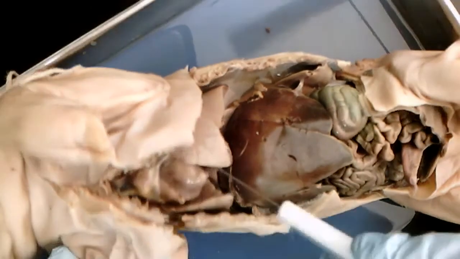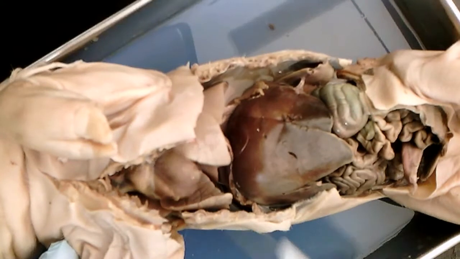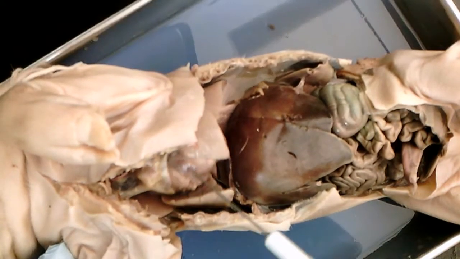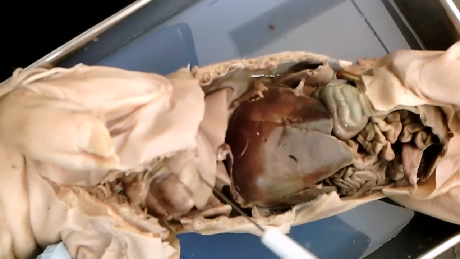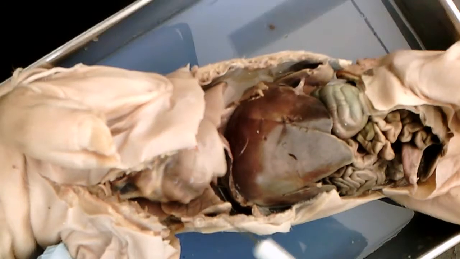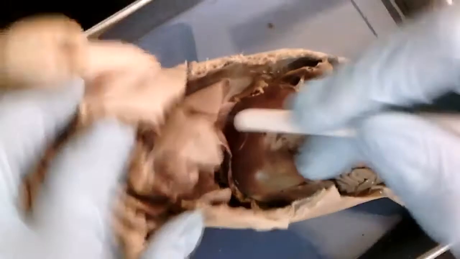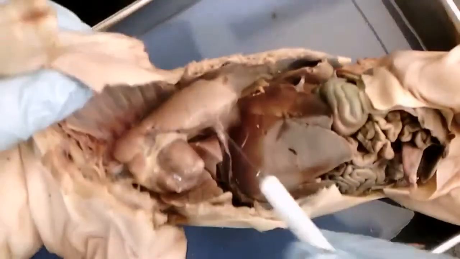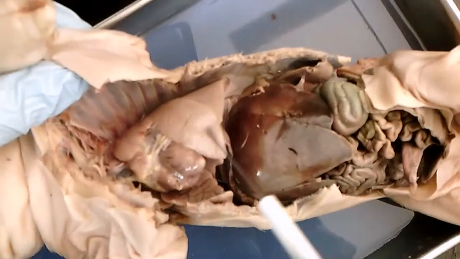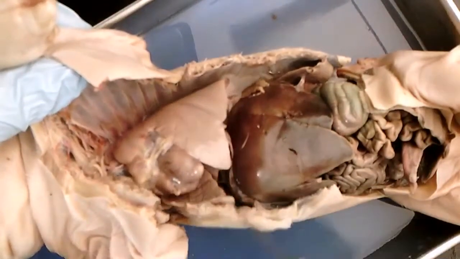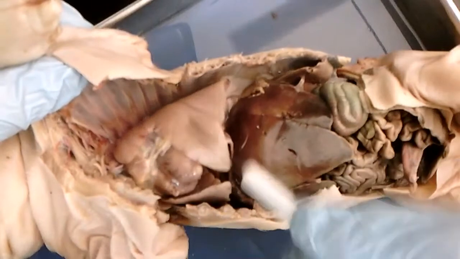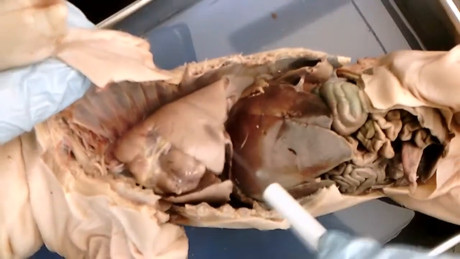All right. Can you kind of see what I'm moving around there? That is the heart. And what surrounds the heart? The lungs. So you have the heart and the lungs.